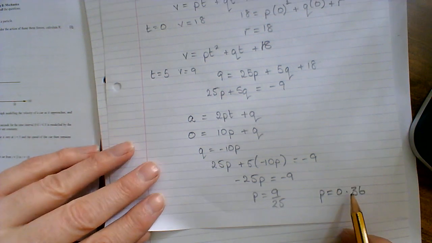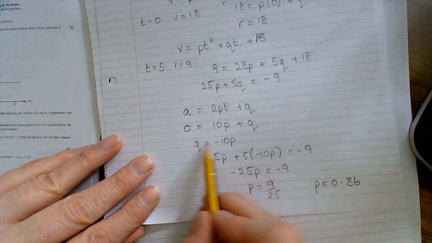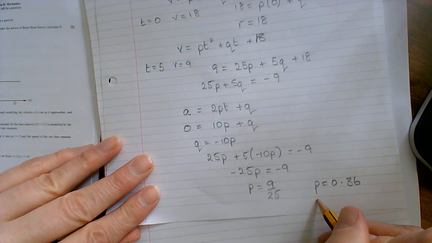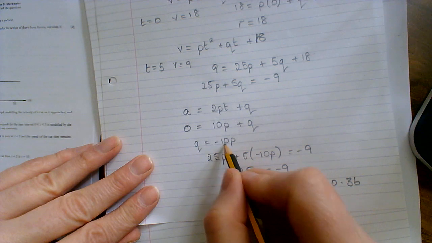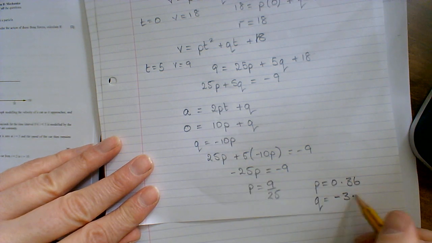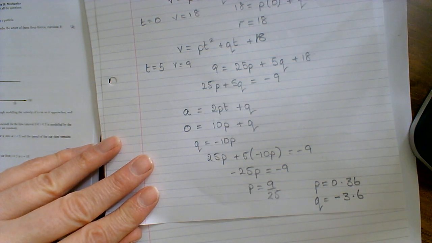And then we can use p equals 0.36 into our formula. Q is just minus 10 lots of that one. So Q is obviously 10 lots of that is 3.6, minus 10 lots of it from up here is minus 3.6. So there's Q. Okay.